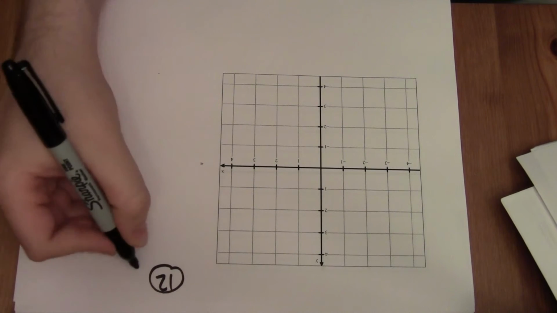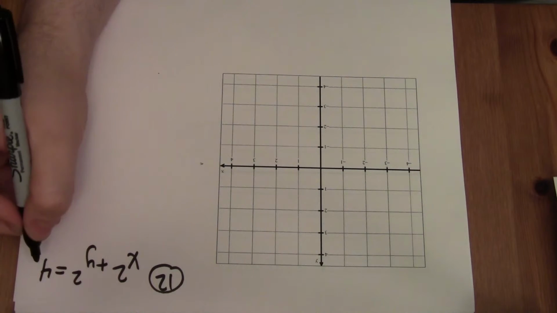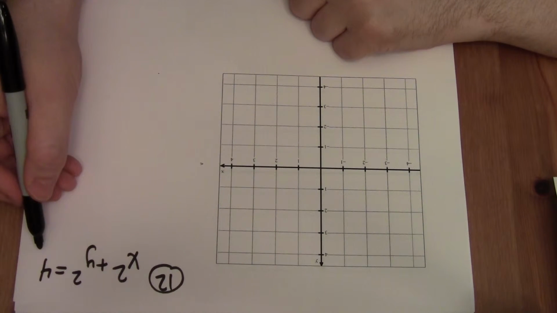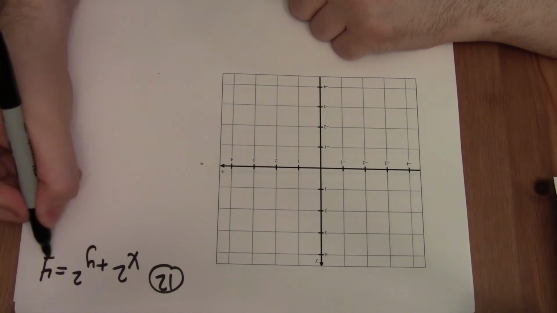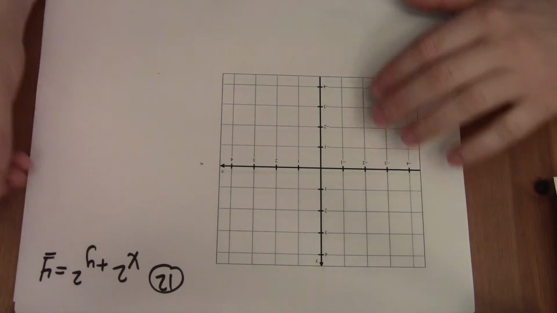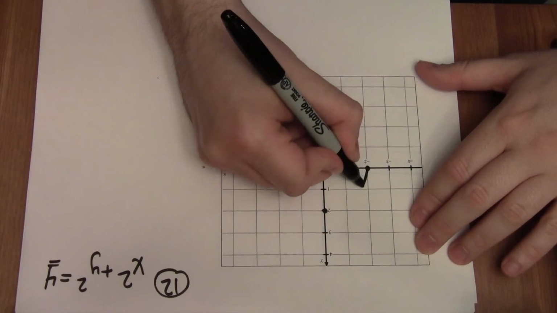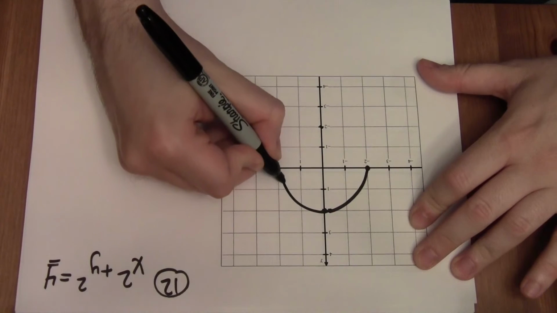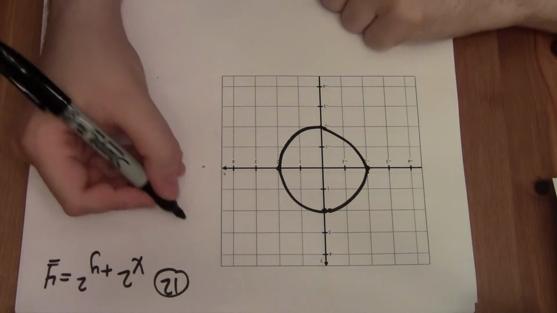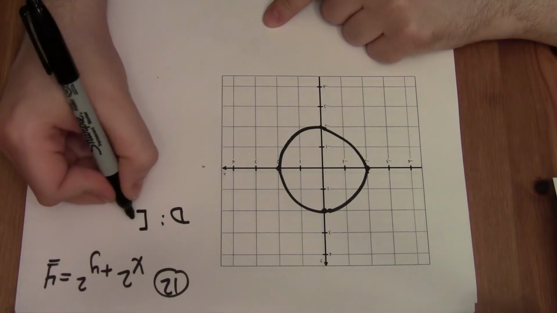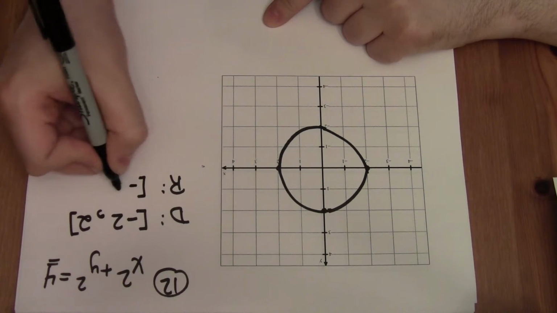Number 12. I want to sketch x squared plus y squared equals 4. Well, hopefully you remember from pre-calc, this is just the formula for a circle. In particular, this is a circle with a center at the origin and with a radius of the square root of 4, so a radius of 2. I'm just going to graph 4 points and connect them to make a circle. My domain, in brackets, -2, positive 2, and my range is the same.